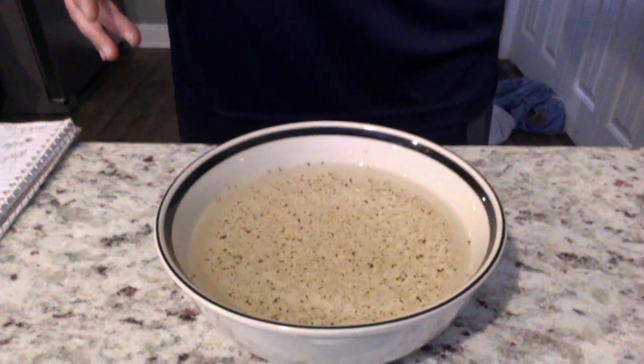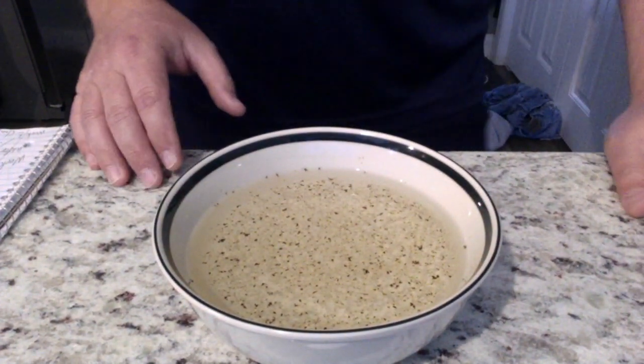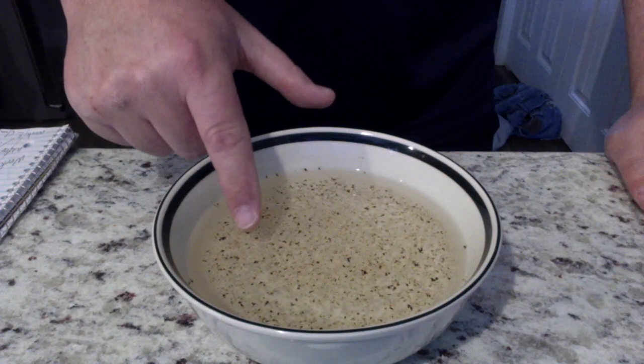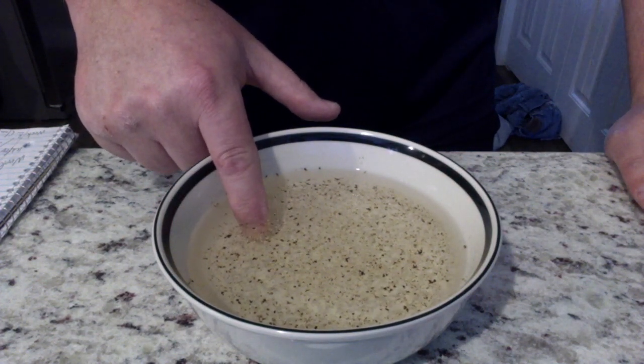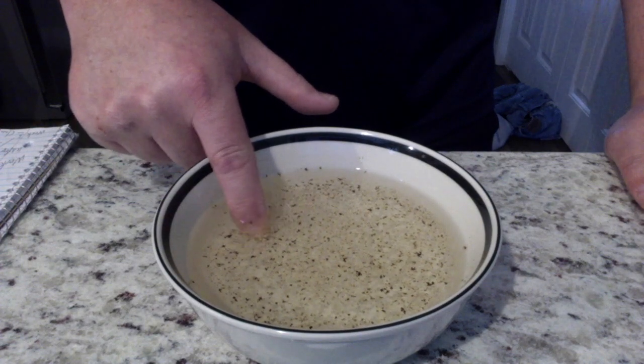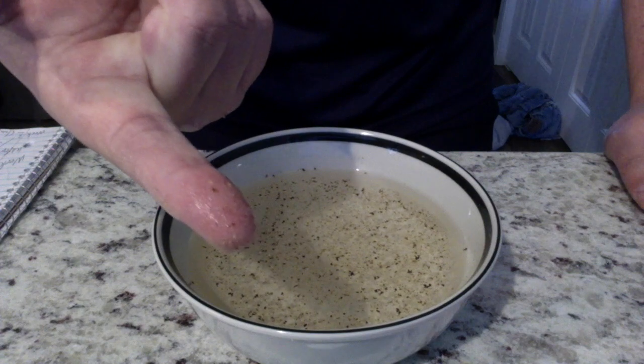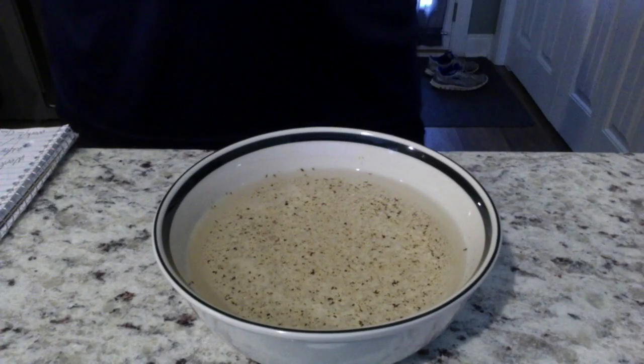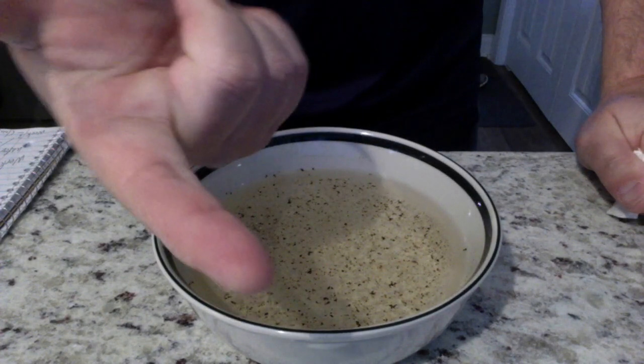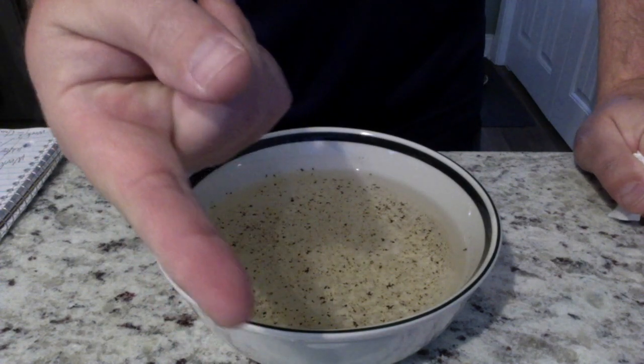Let me scroll down here to show you what the setup looks like. It's just a bowl with some pepper. Now you put your finger in that bowl with the pepper, and the pepper represents the germs. So I'm going to stick my finger in there, and you can see that I've got germs all over my finger. I wipe that pepper off my finger, or the germs off my finger, just to prove a point.